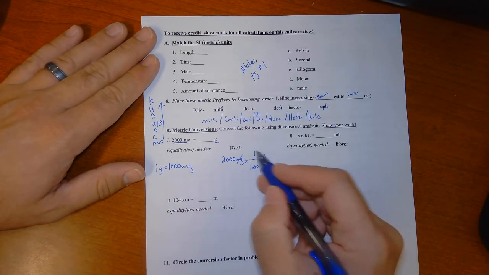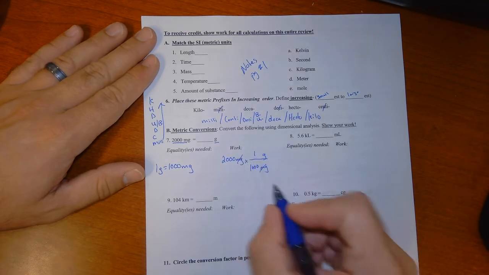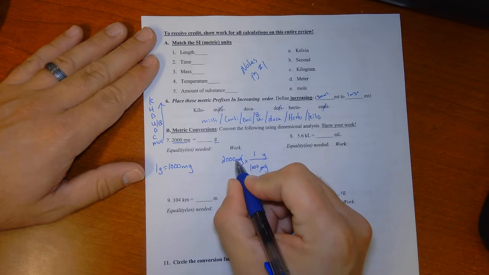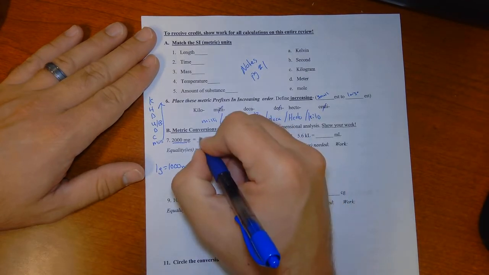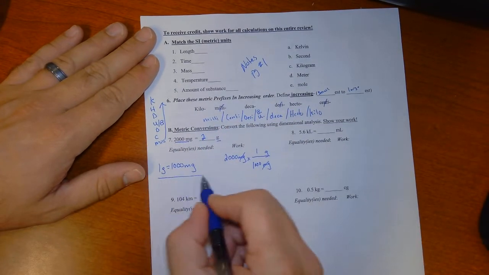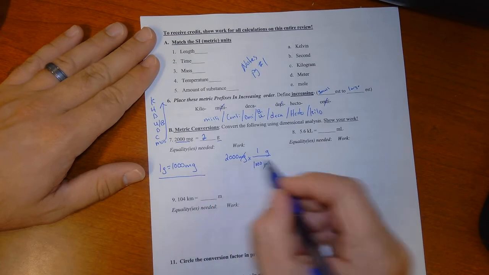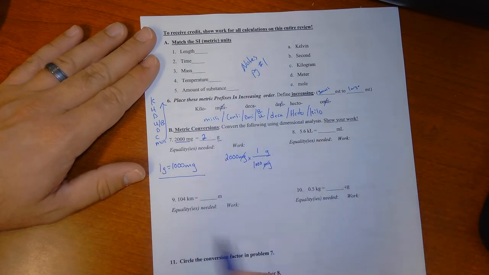Now here's the work for it. What you should be able to see is that because there's 3 and we're dividing, we should be able to move that decimal 3 spots to the left, and this will just be 2 grams. So here's your equality, here's your work, and then there's your answer. And that's how you do each one of these 4.